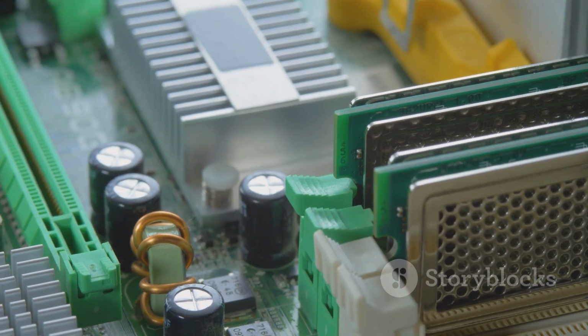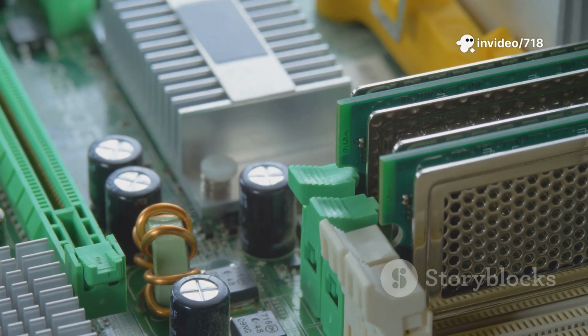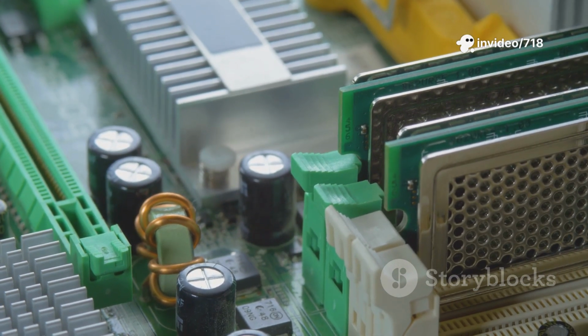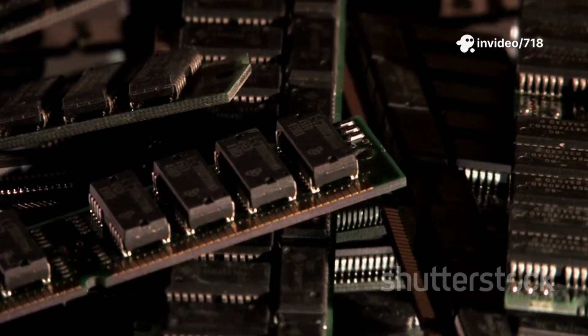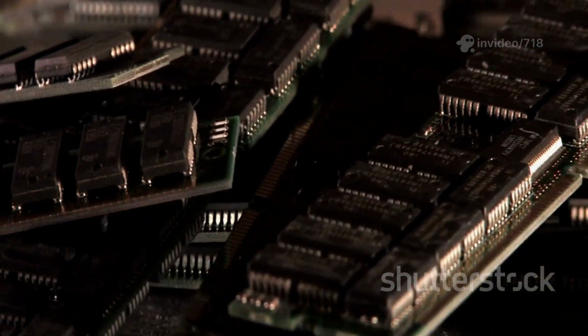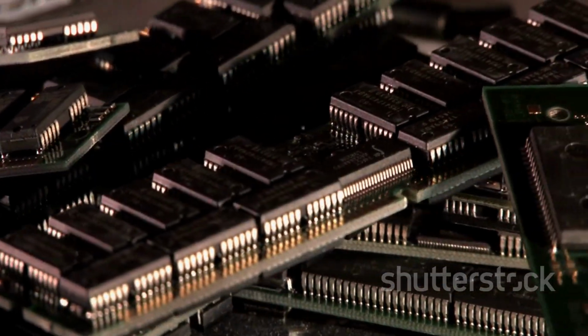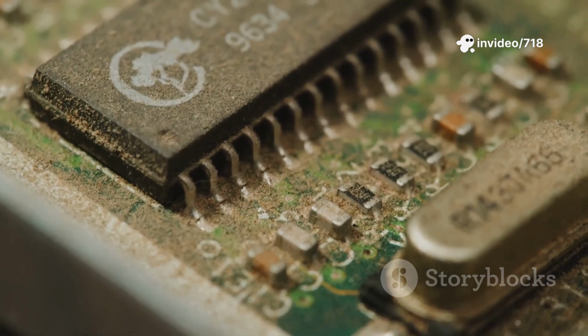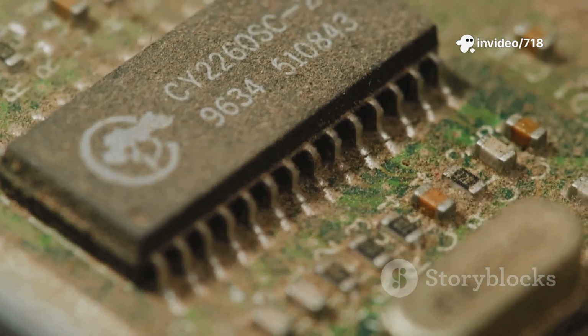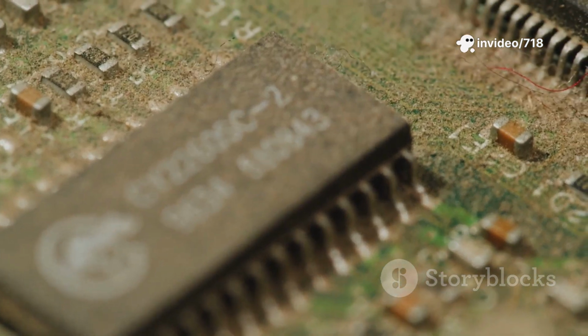It's the bridge between the raw processing power of your CPU and the vast library of data on your storage drive. Understanding how this bridge is built, how it operates, and why it needs to be constantly refreshed is key to understanding the performance of nearly every digital device you interact with. In the next part, we'll start peeling back the layers and get into what DRAM really is.